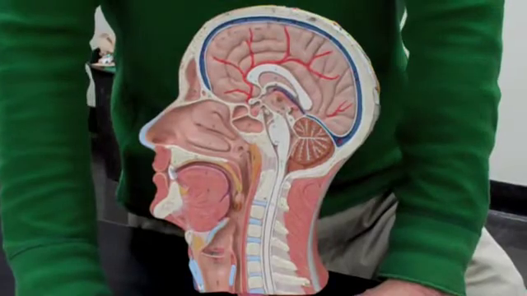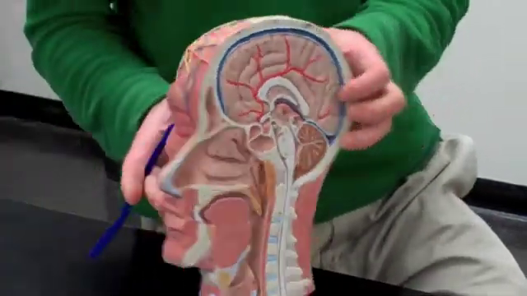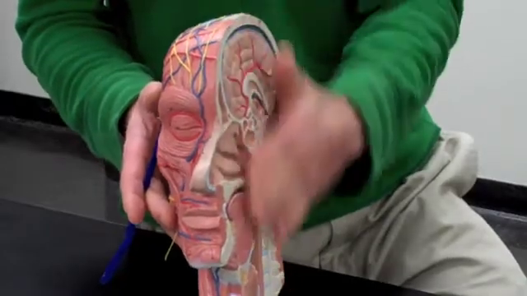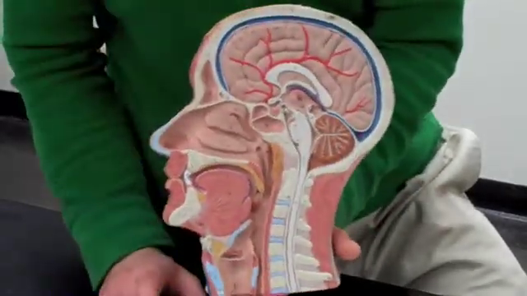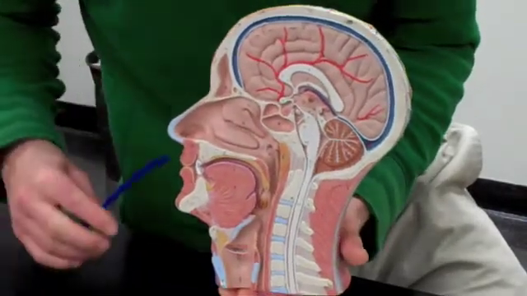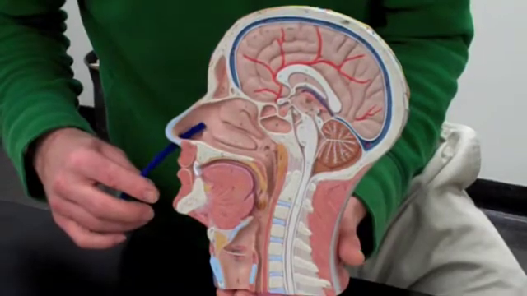Let's review the respiratory system. We first start with a semi-head model. This is a mid-sagittal cut. The entrance into the nasal cavity is through the external nares.